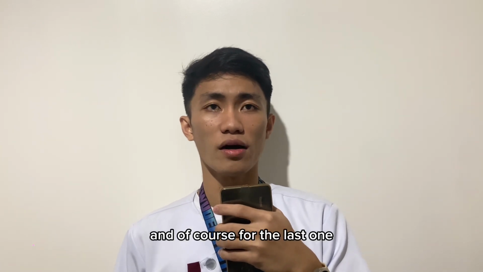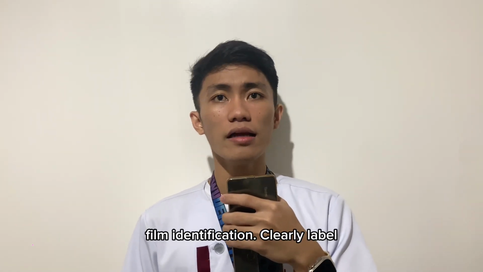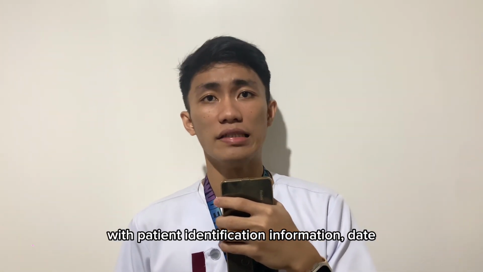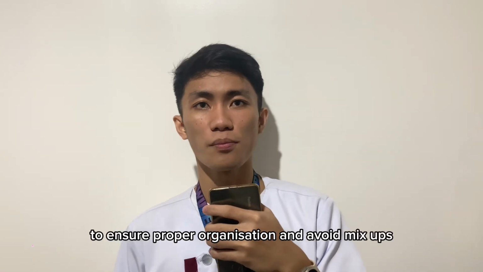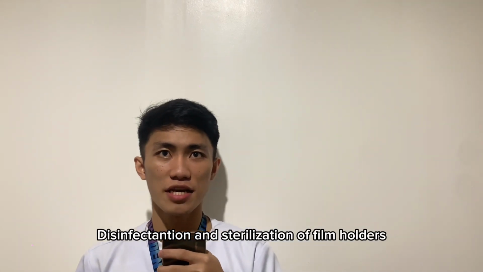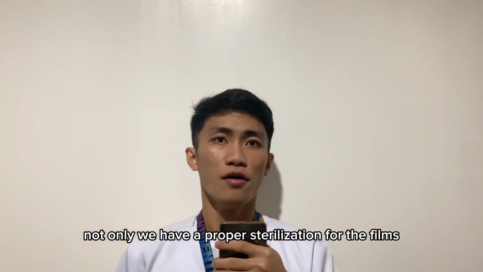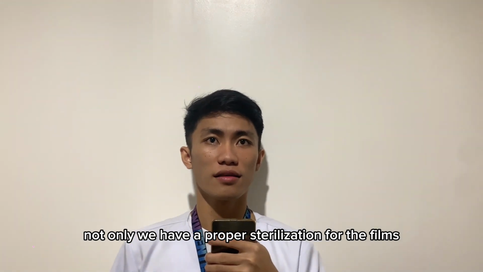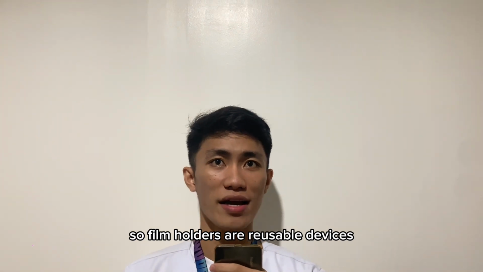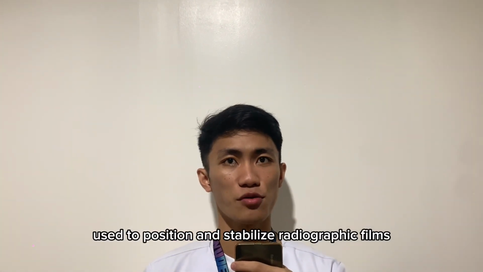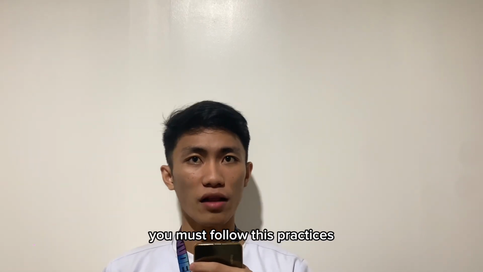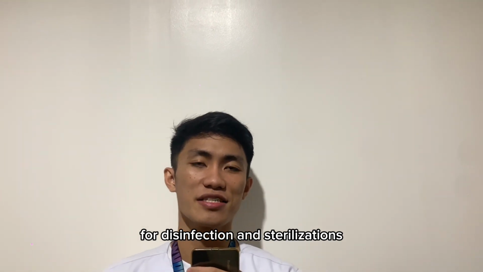And of course, for the last one, film identification. Clearly label each radiographic film with patient identification information, date, tooth number, or area to ensure proper organization and avoid mix-ups. Disinfection and sterilization of film holders. Of course, not only do we need proper sterilization for the films, but also for where they are placed. Film holders are reusable devices used to position and stabilize radiographic films during exposure. To ensure infection control, you must follow these practices for disinfection and sterilization.